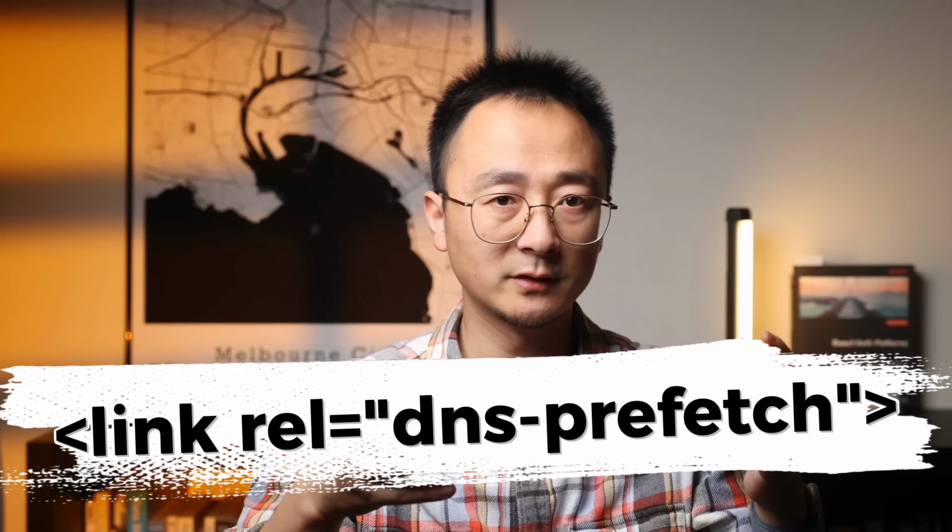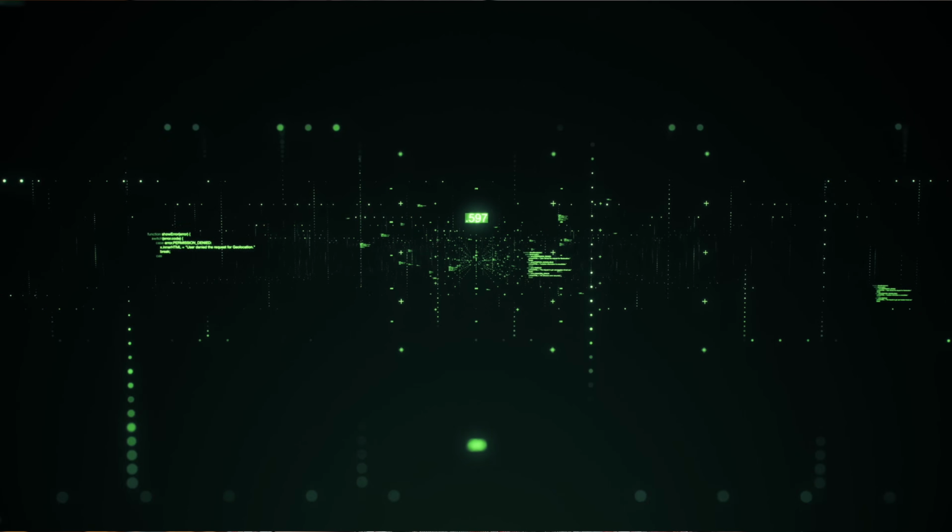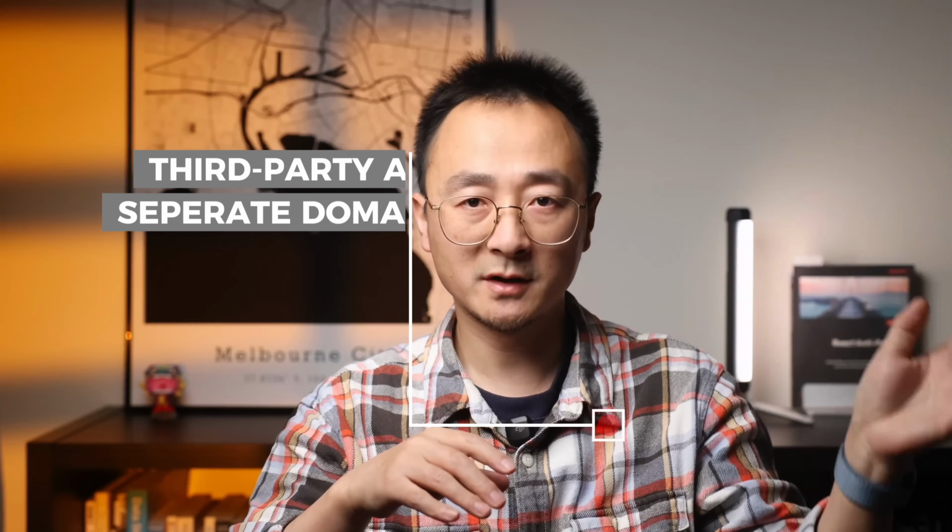And there is a dns-prefetch value as well. This will start DNS resolution earlier, before any JavaScript initiates the request. This is used when your app needs to contact a third-party API or separate domain for data, so that DNS resolution is out of the way when the actual request happens.